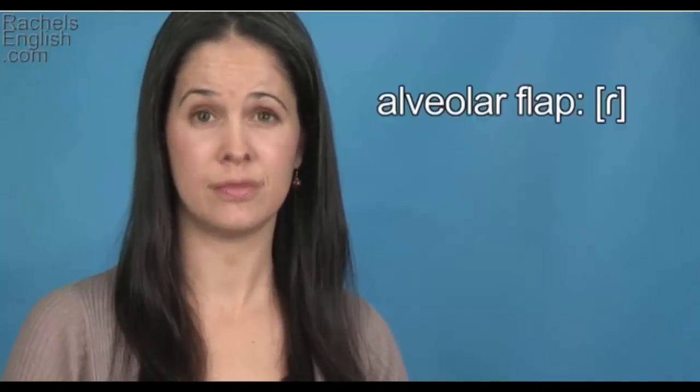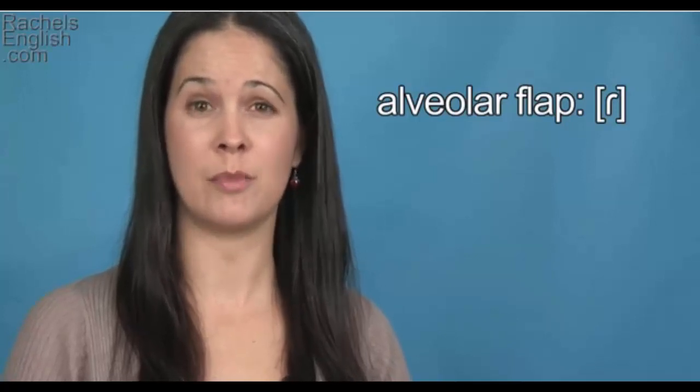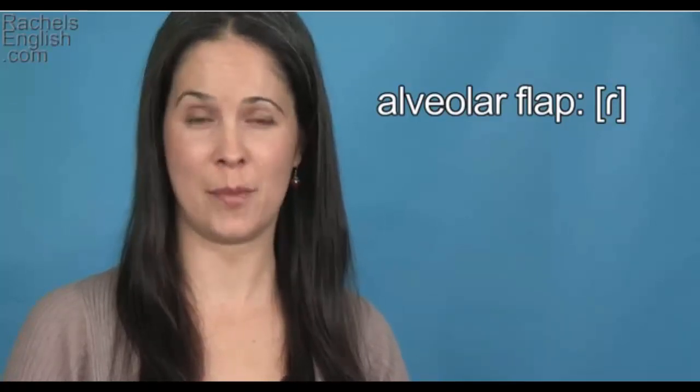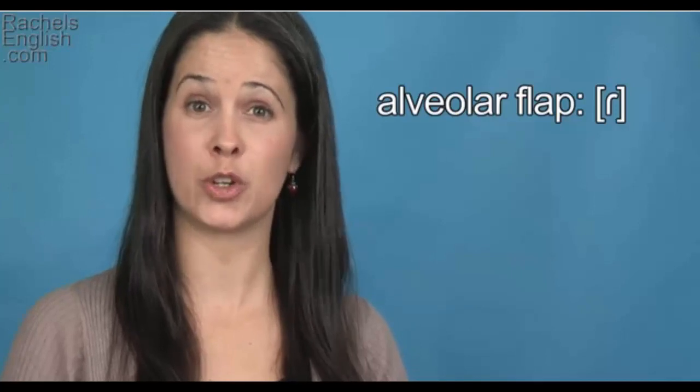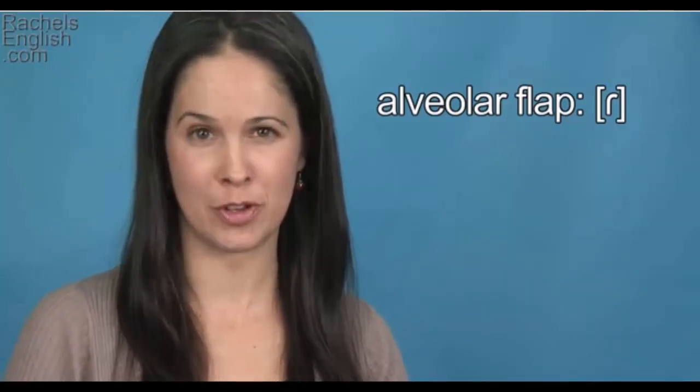I'll get a comment from a student: "That sounds like an R sound to me. Is it an R sound?" Well, depending on your native language, yes it is. The alveolar flap is in many languages, usually represented by the letter R. For example, Arabic, Japanese, Korean, Portuguese, Spanish, Turkish, to name a few.